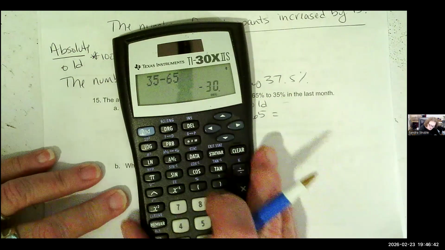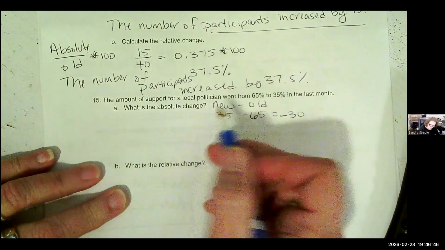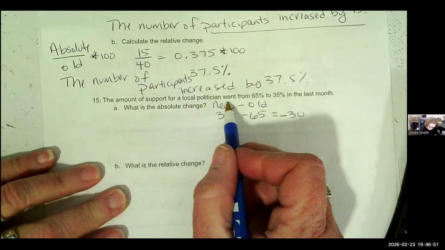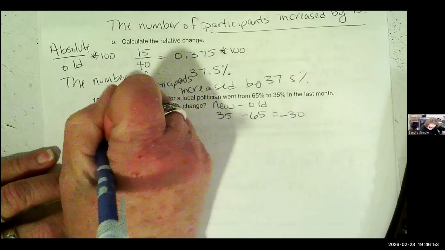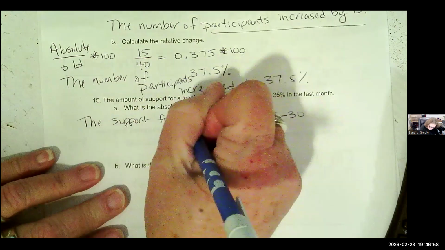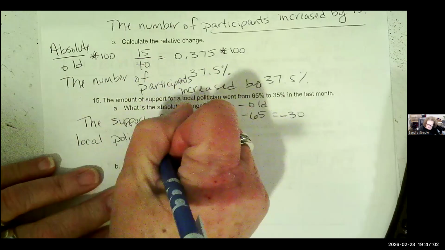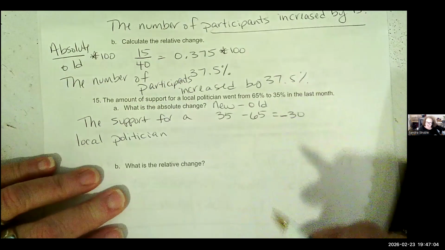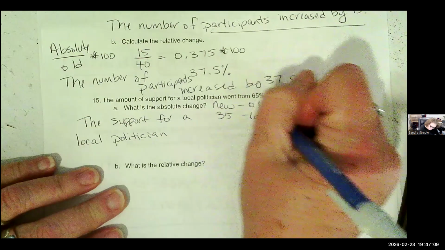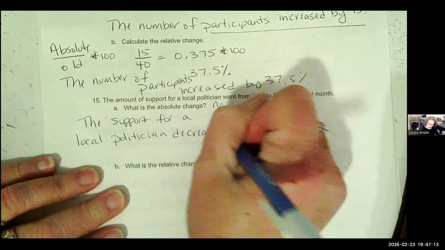Here's how you're going to write what is the absolute change. The amount of support for a local politician. So the support for a local politician. Now, here's where you can say increased or decreased. In this case, it's decreased by 30, not percents.